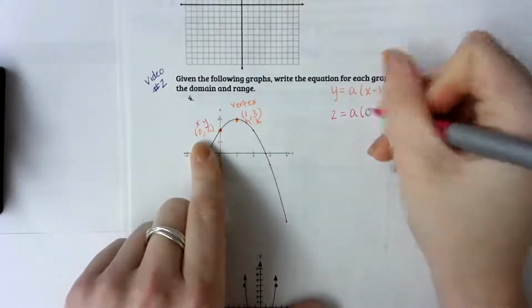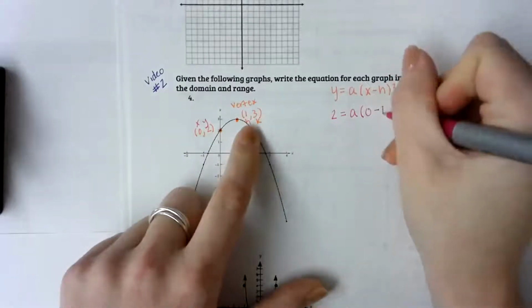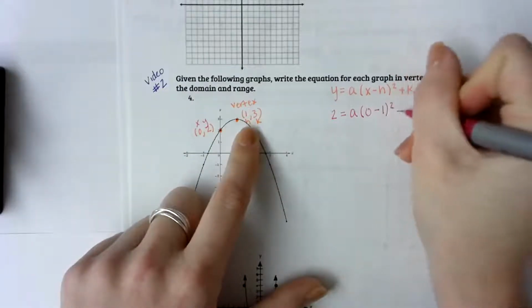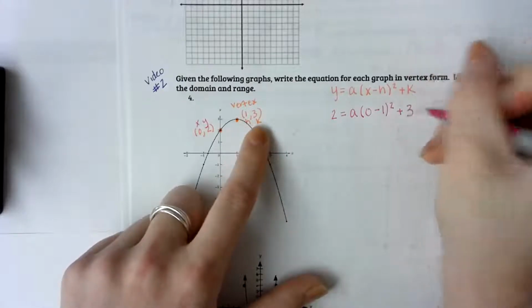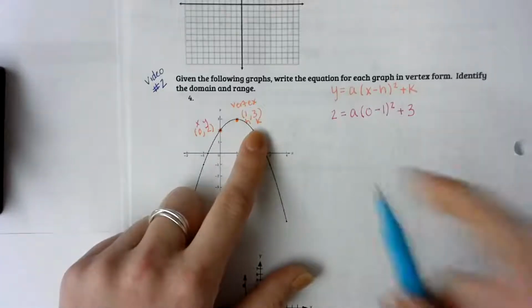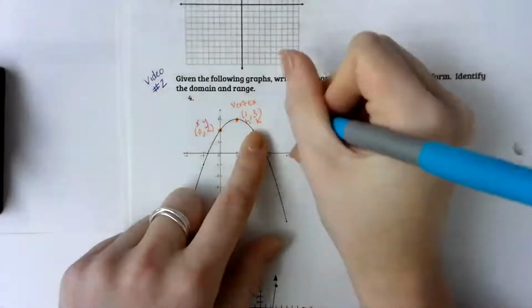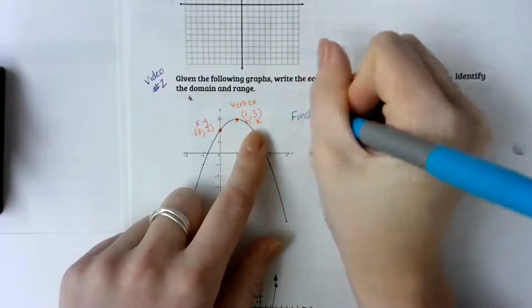Your x, so 0, minus your h, so 1 squared, plus k, which is 3. So as you can see here, I've got everything but a. So that's what we are trying to find, is we are going to find a.